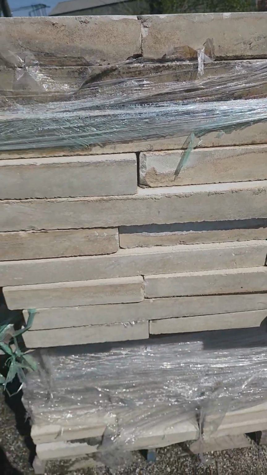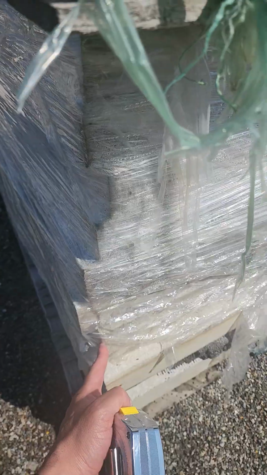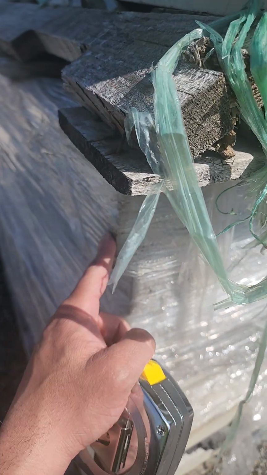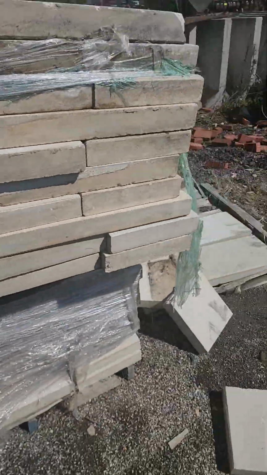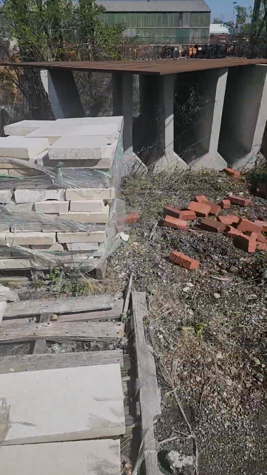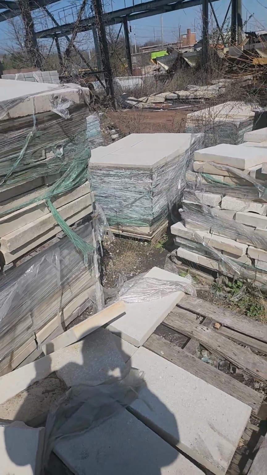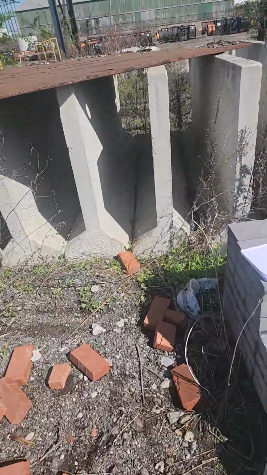Because we have 6 on the pallet, and then another 6 on this pallet right here, 1, 2, 3, 4, 5, 6, 7, 8, 9, 10. So we have 10 layers of 6. So that makes 60. So 2 pallets have a total of 60.